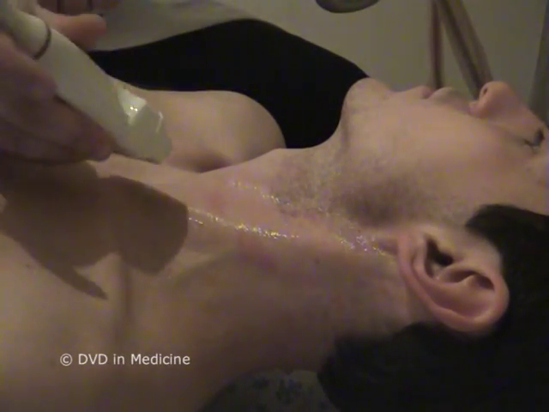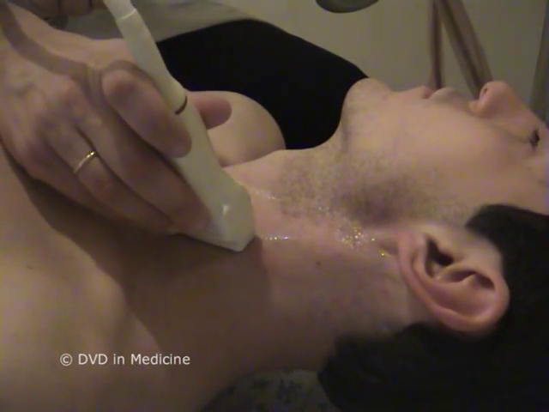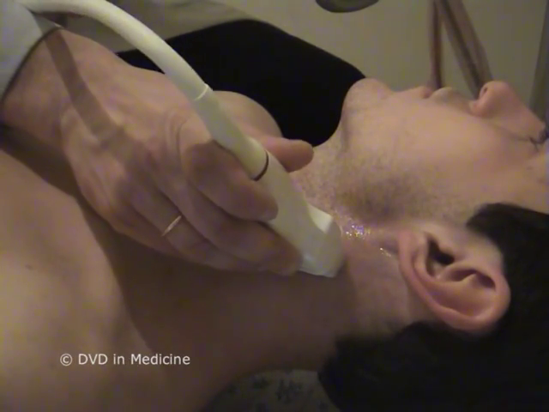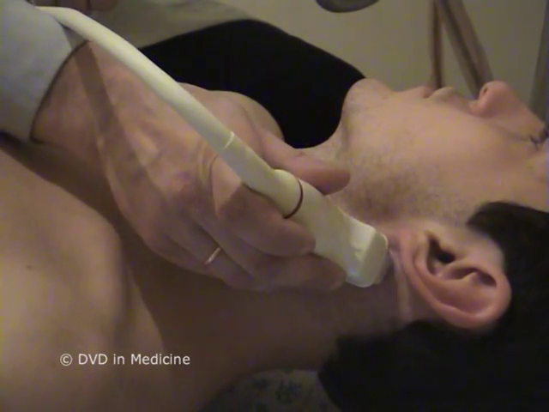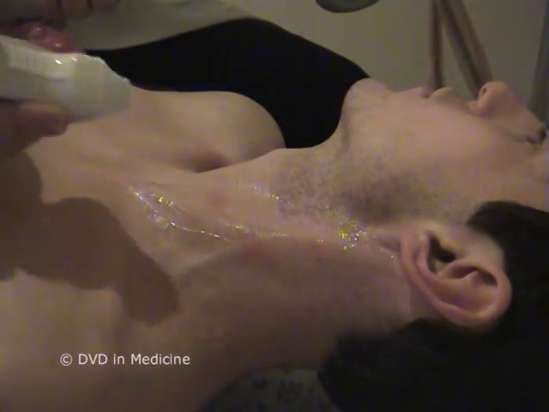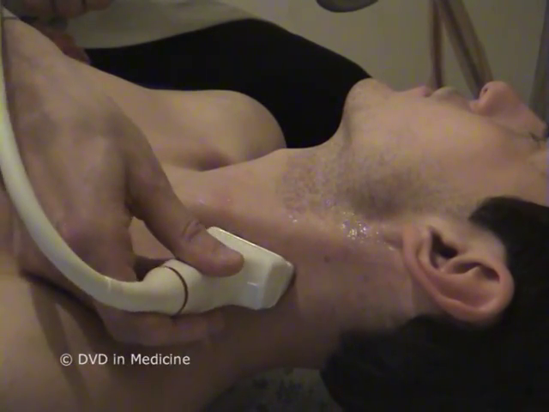With the lateral approach, the position of the transducer is directly on the sternocleidomastoid muscle. With the posterior approach, the position of the transducer is behind the sternocleidomastoid muscle.